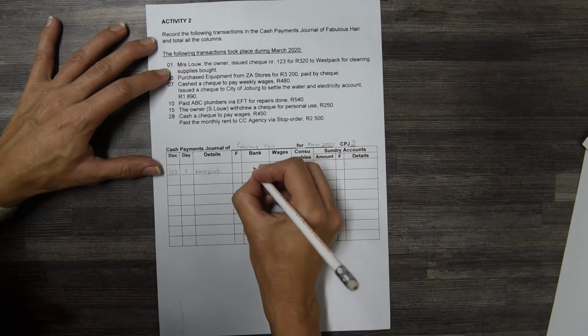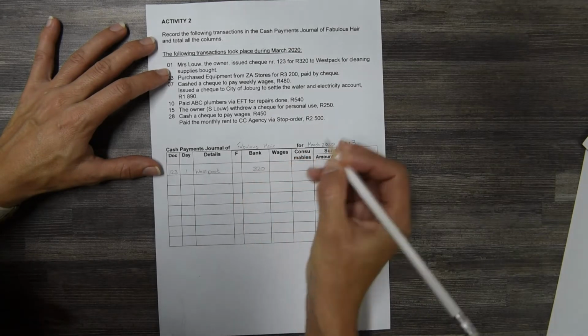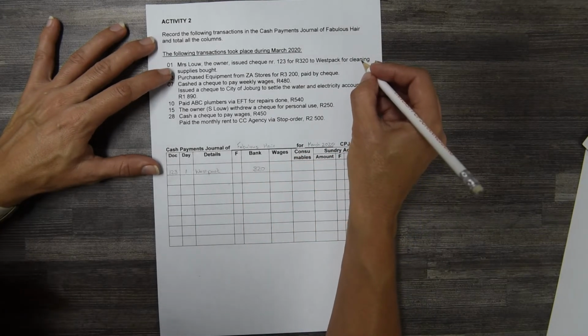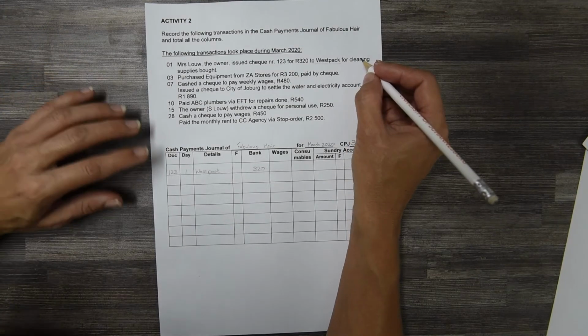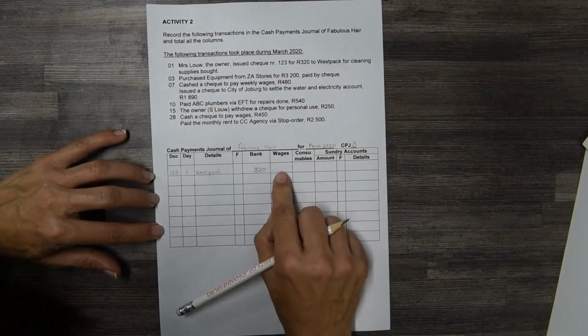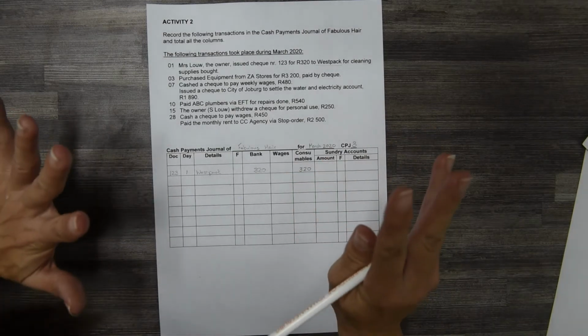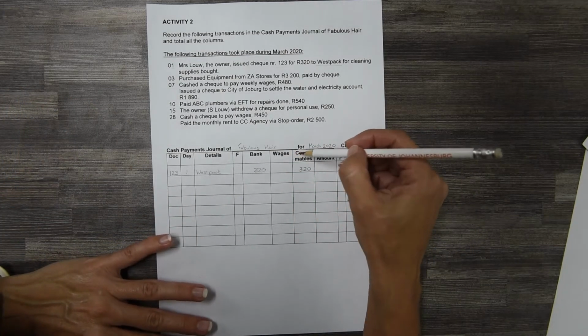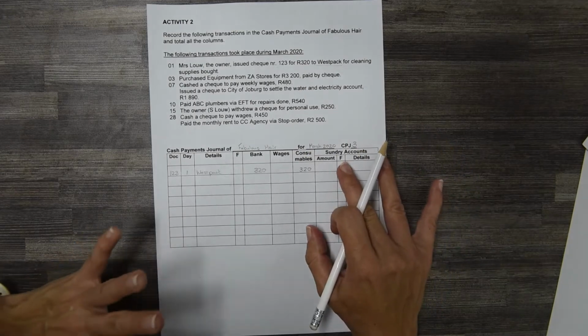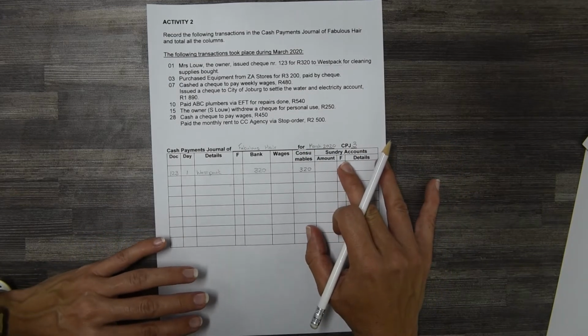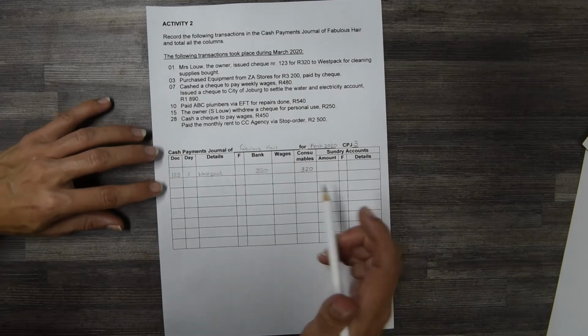In bank, the amount of 320. This is for cleaning supplies, and cleaning supplies is regarded as consumable stores. So it's not wages, it goes into consumables. And then we're done with this transaction. If you record something in one of these columns, it does not get recorded in sundry. So it's either or. Okay.